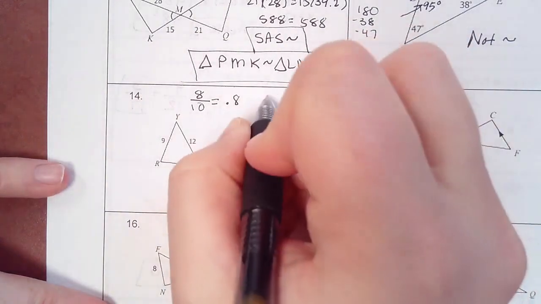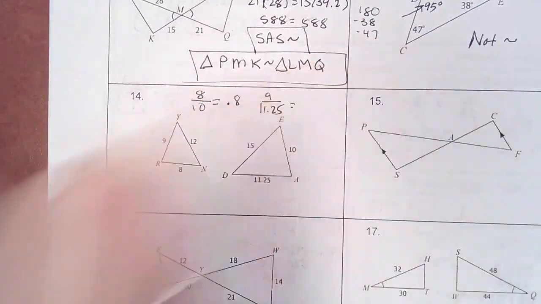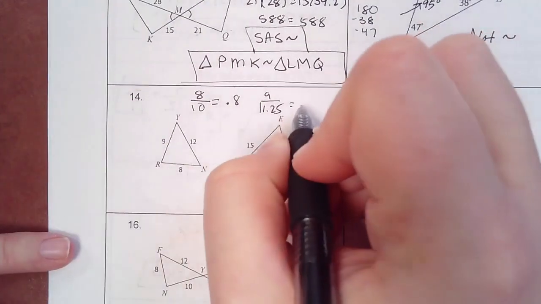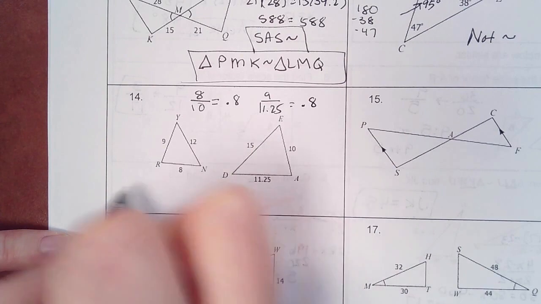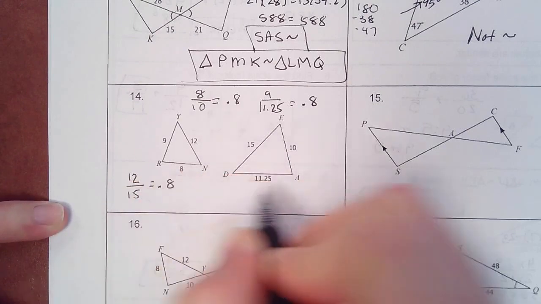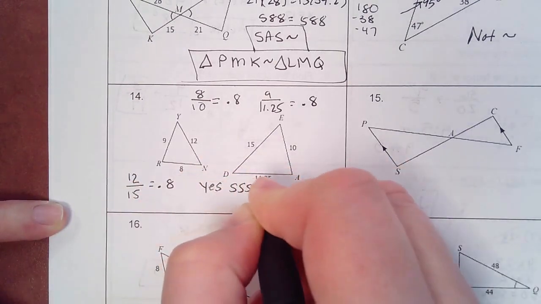Next one, middle side, 9 over middle side, 11.25. That reduces to 0.8. And the last one, 12 over 15. That reduces to 0.8. So yes, these are similar through side, side, side similarity.